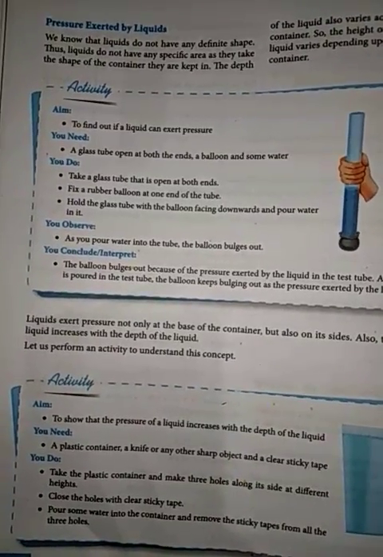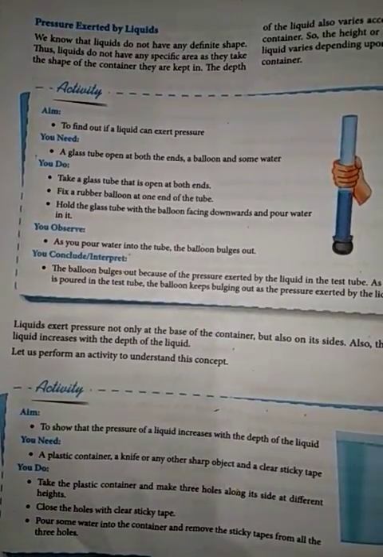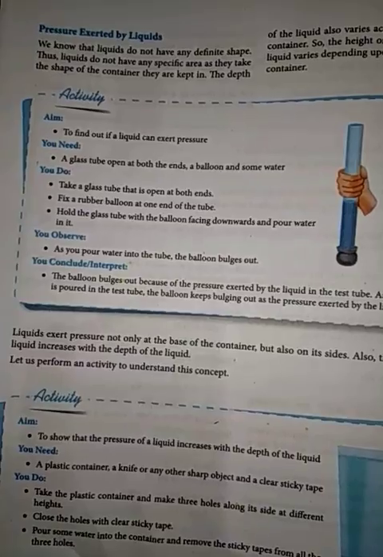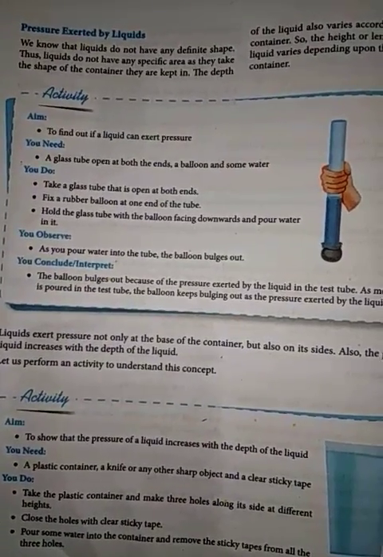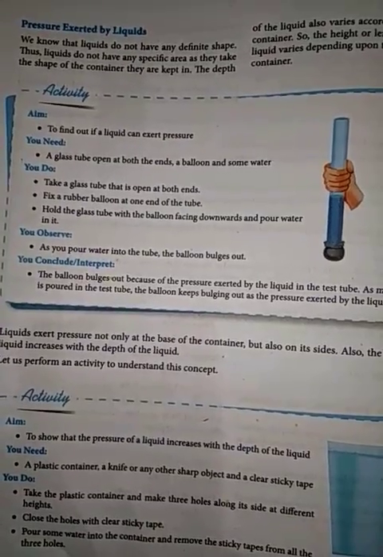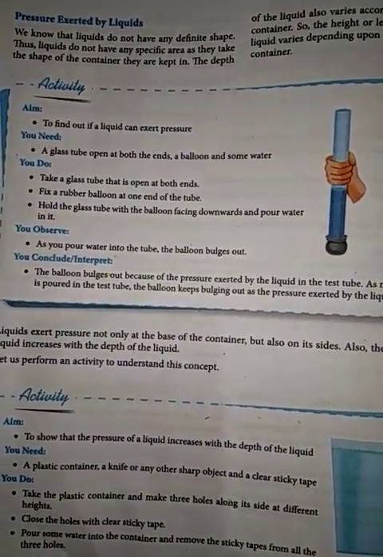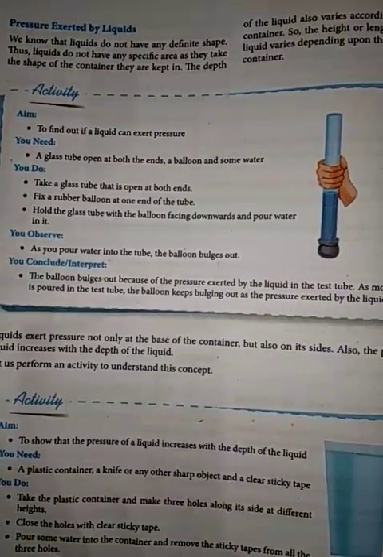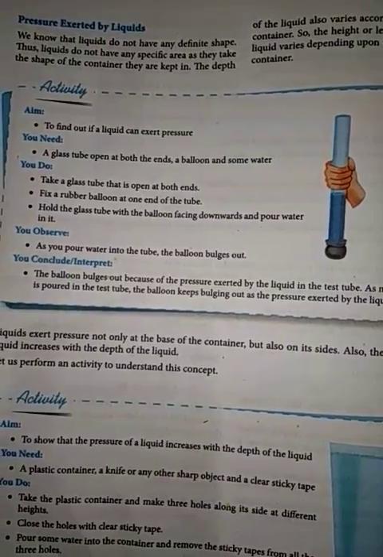Today we discuss about the force exerted by liquid. In the previous video lecture we discussed about force, moment of force and pressure. In today's module we discuss about pressure exerted by liquid, pressure exerted by gas, manometer, applications of pressure exerted by liquid. We will discuss all these things one by one.